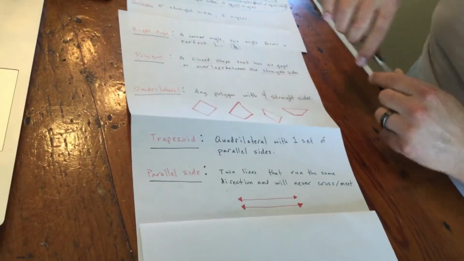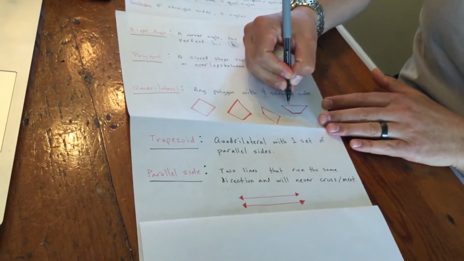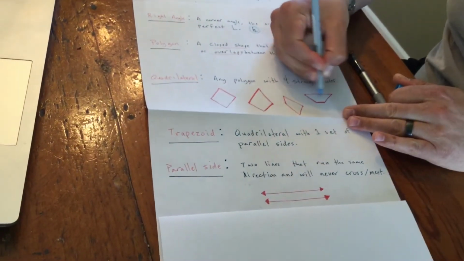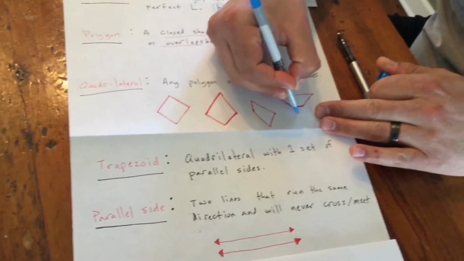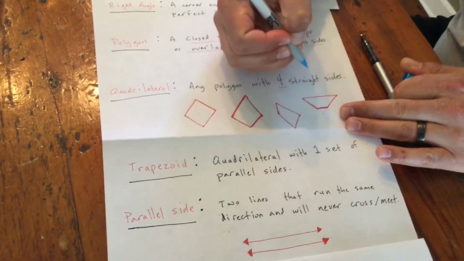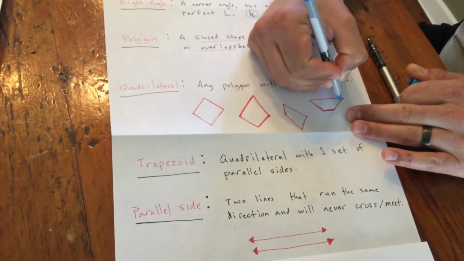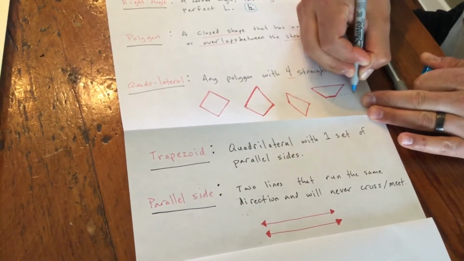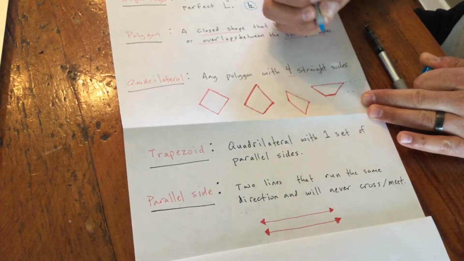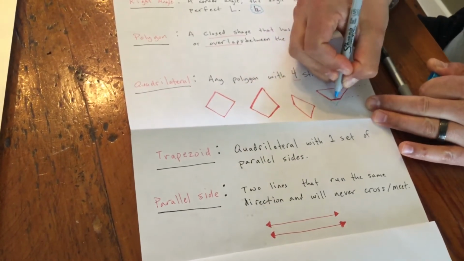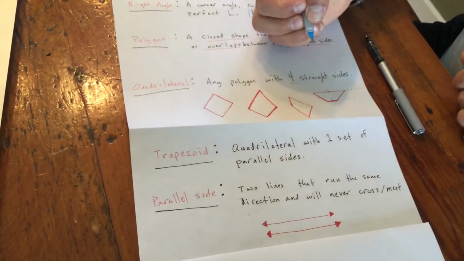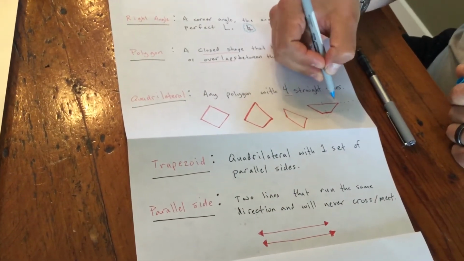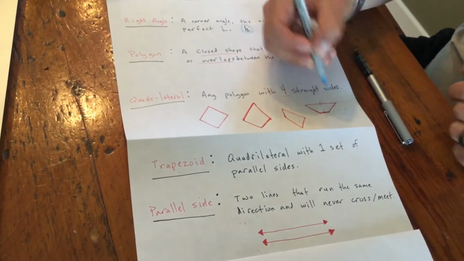So is this a quadrilateral? Is this parallel to this? No. If I continue to draw this out, these 2 lines would meet here. So these lines are not parallel, but these lines here, if I continue to draw them out, they would go on in the same direction forever and ever and never meet. So this is parallel to this. So these are parallel. It's a quadrilateral. It's a polygon.